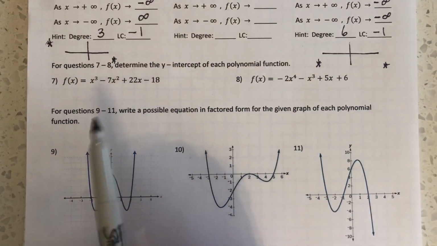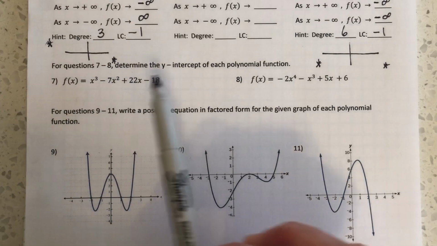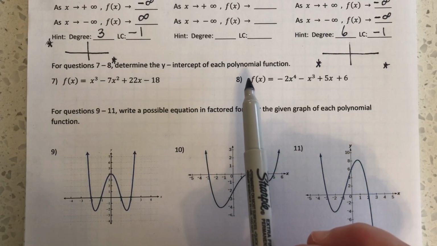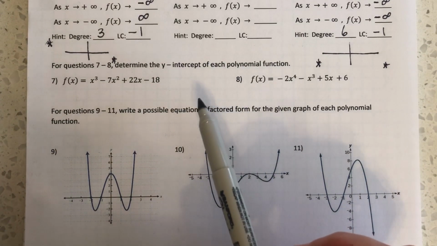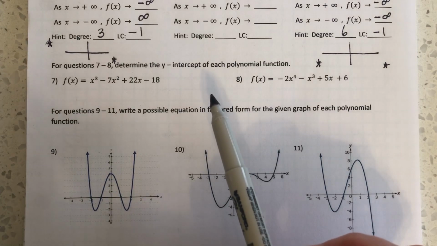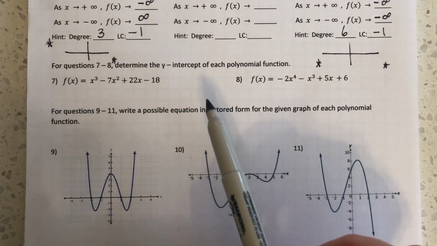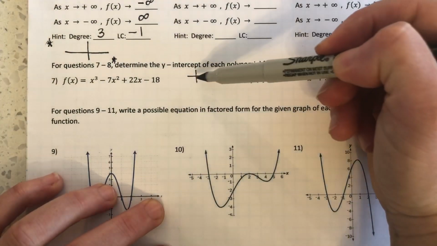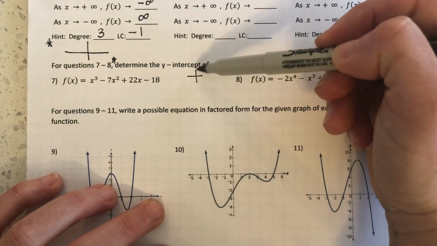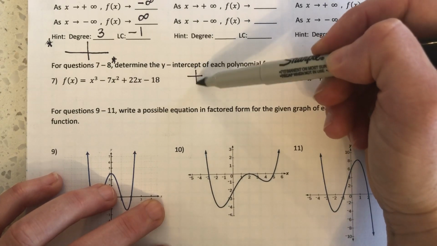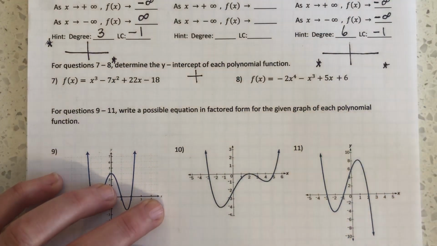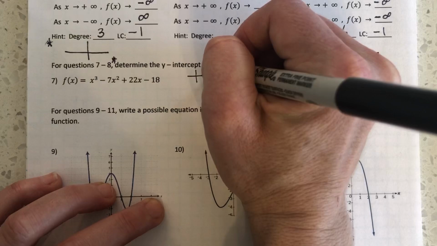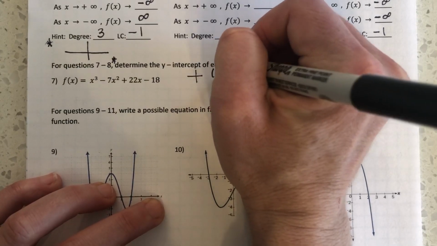All right, let's look at this one. For questions 7 and 8, determine the y-intercept of each polynomial function. Well, remember, we did this with the parabola. If we couldn't find the y-intercept by looking at the graph, what did you plug in? Well, think about it. If you're a y-intercept, that means you are a point right on the y-axis. So every point on the y-axis has what x-coordinate? 0. Your ordered pair has x as 0 and then some y value.